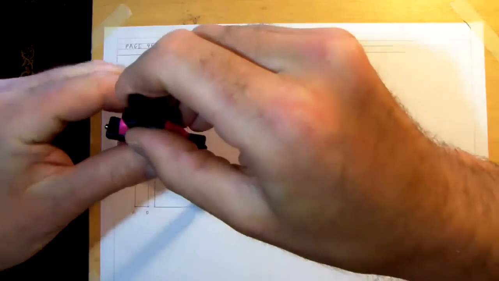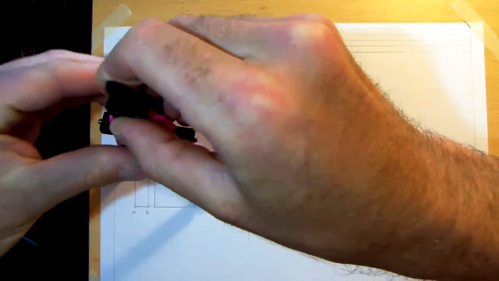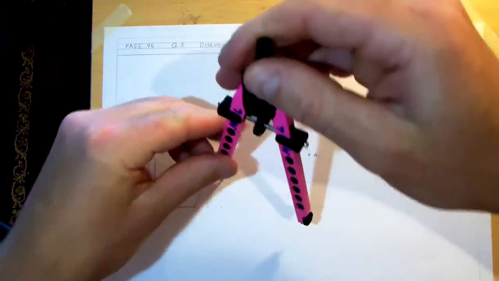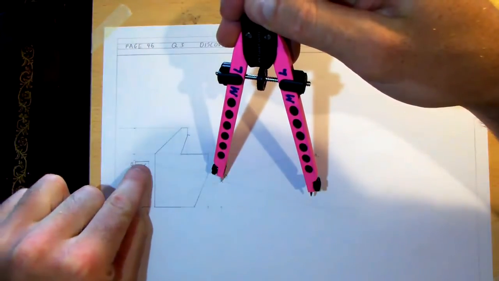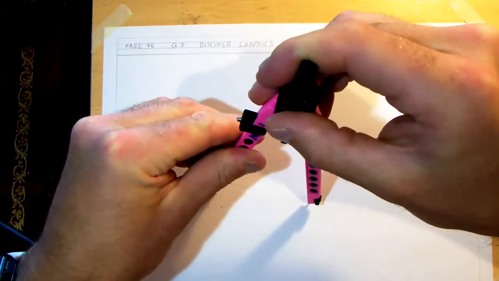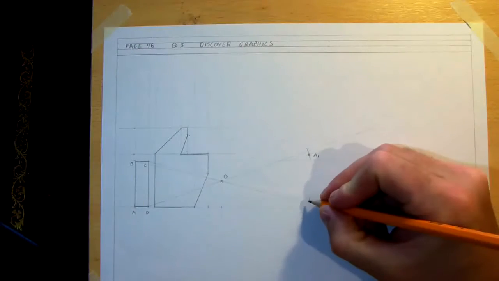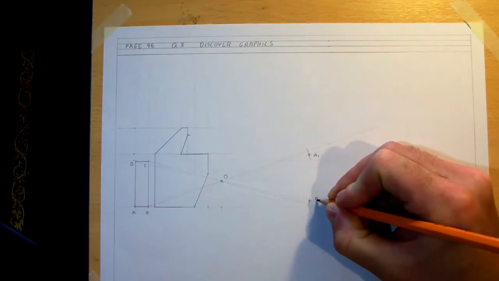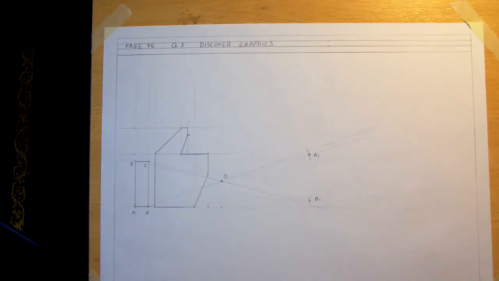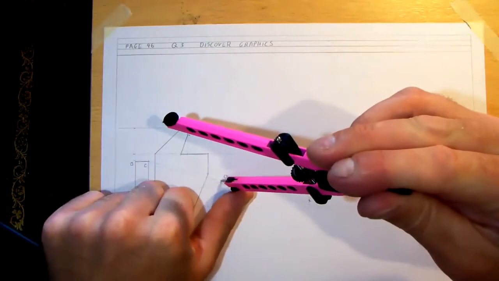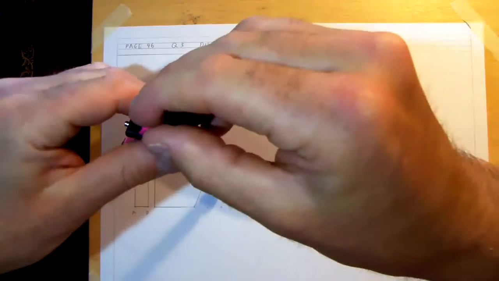To B. O, measure back to B. Alternatively, we can swing it around. B is the lower of the two lines, which means it's the higher of the two lines. So we can just mark B on the higher line. So two methods to do it there. But you've got to make sure you're correct and follow the correct line.